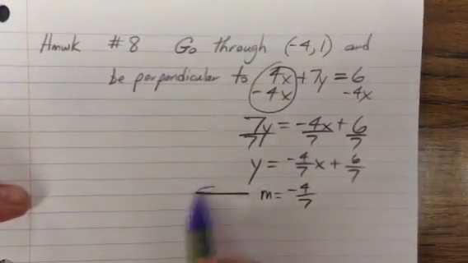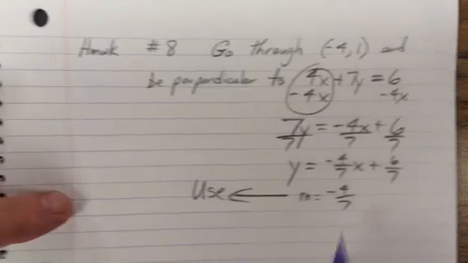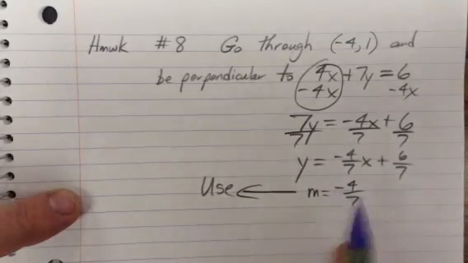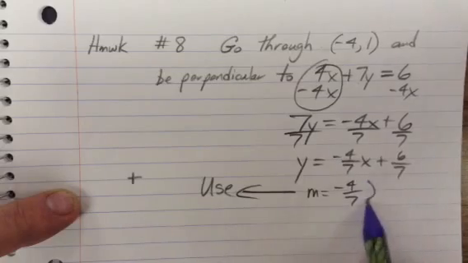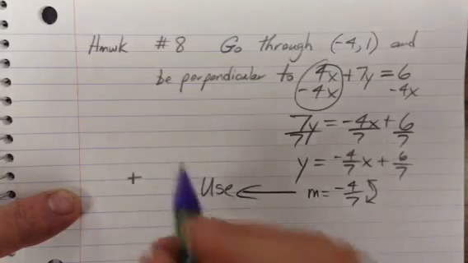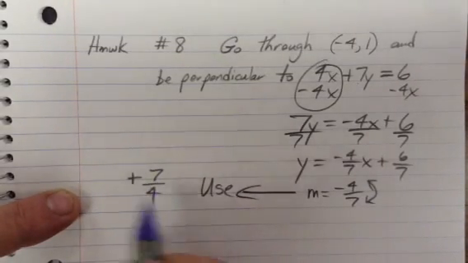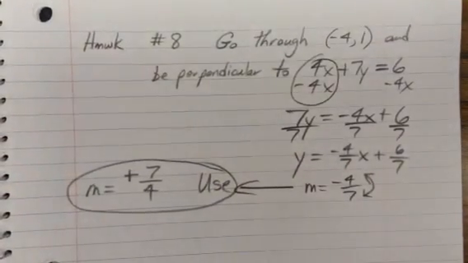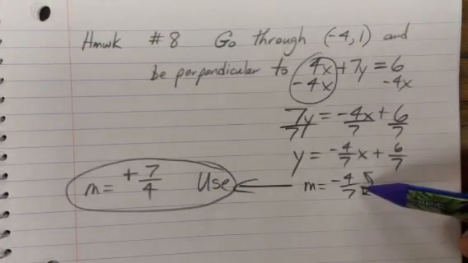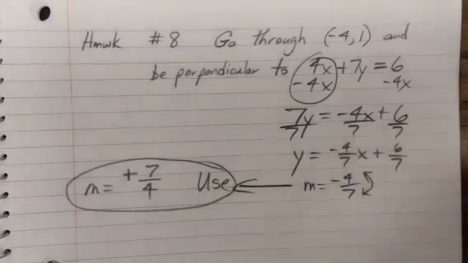So I'm going to use not a negative, but a positive. That's an opposite. And then the reciprocal, I've got to flip these guys over. So I'm going to use a positive 7/4. That's the slope I'm going to use. I needed this so that I knew what to flip and what to take the opposite of.